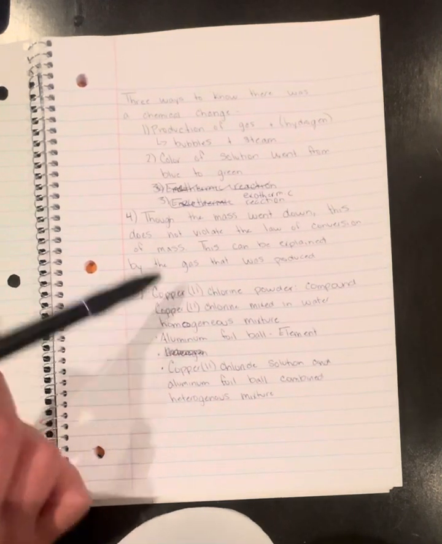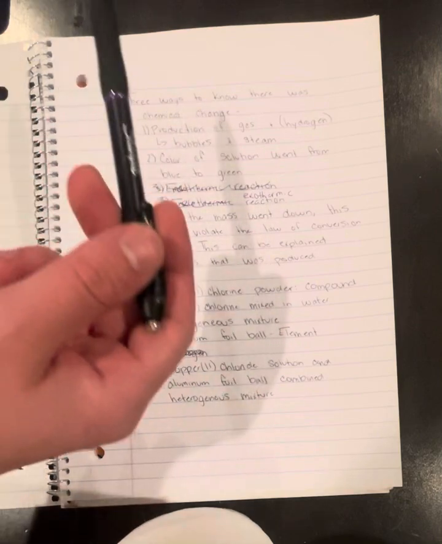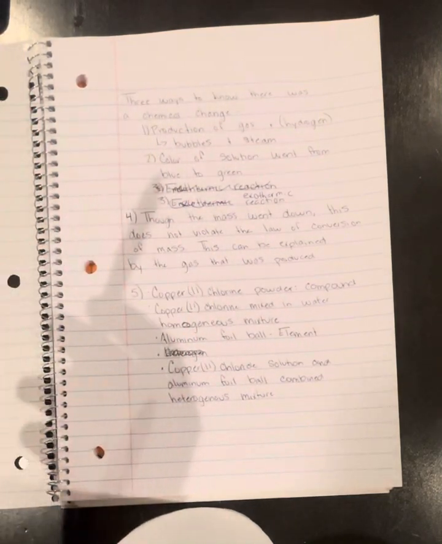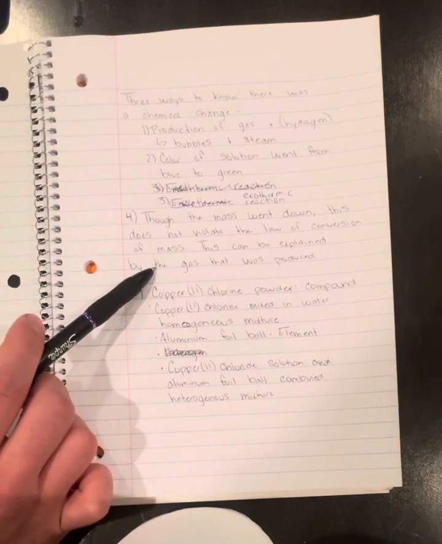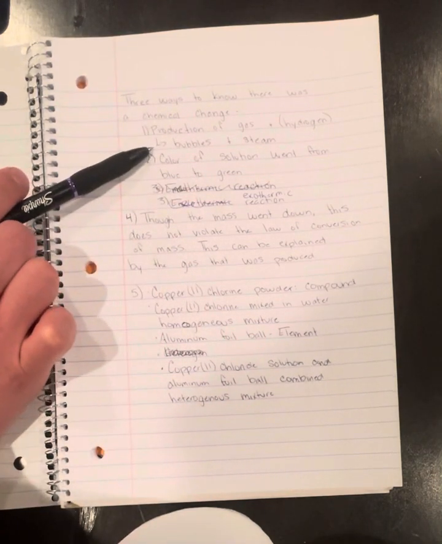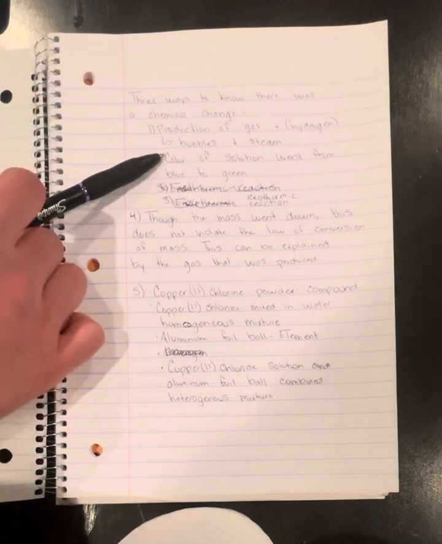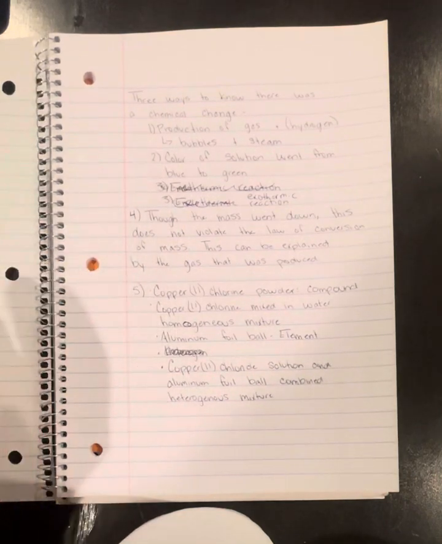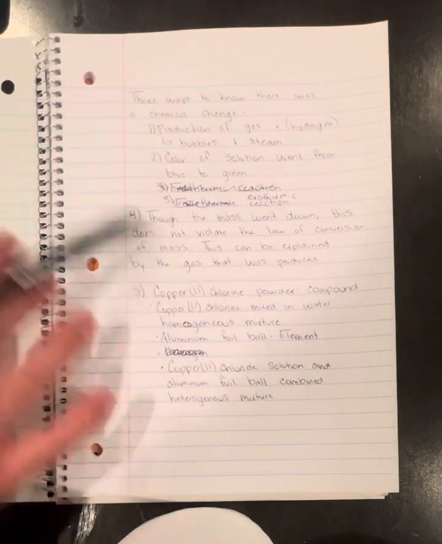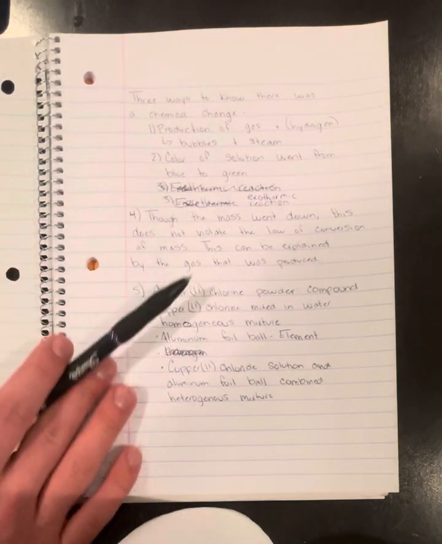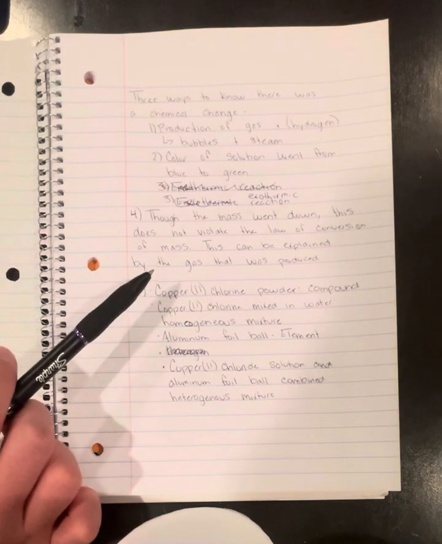So it's pretty much saying that the mass is going to stay the same, but in our case, it was not a closed system. The gas was released, as we saw up here. So that shows us that there was a slight change in the mass towards the end, but that's because the gas was released and it wasn't closed, which led to that.